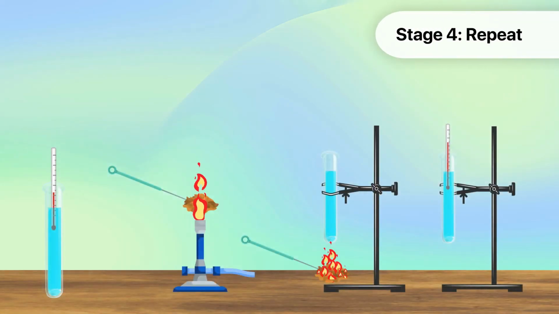Once you have recorded the final temperature, repeat the steps with various food samples. This repetition allows for comparison between different types of food in terms of energy content. When repeating the experiment, note that it is important to manage the experimental setup to minimize errors. By consistently maintaining the same distance between the food sample and the boiling tube, and ensuring that the food burns completely, we can achieve more reliable results.